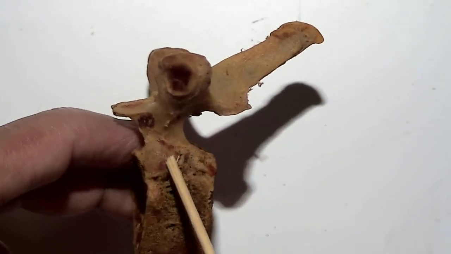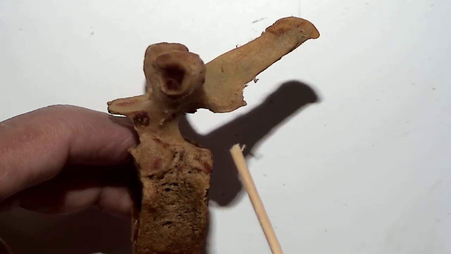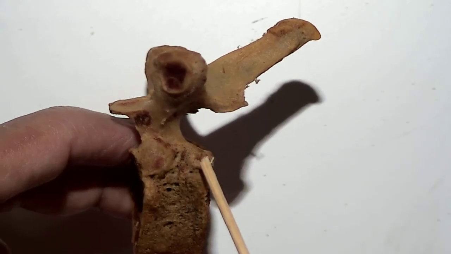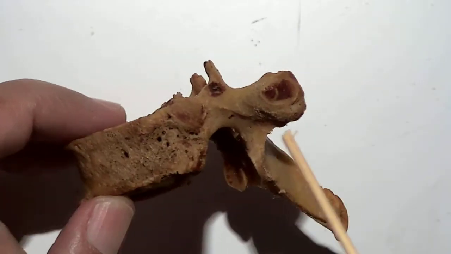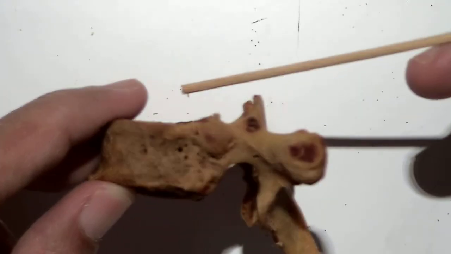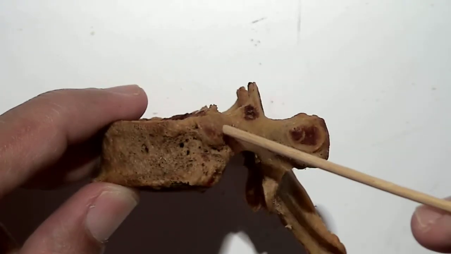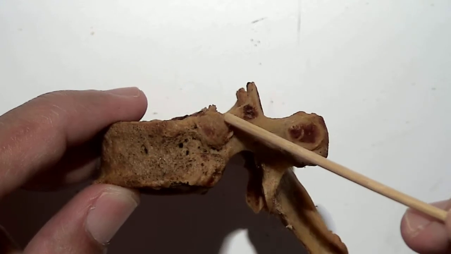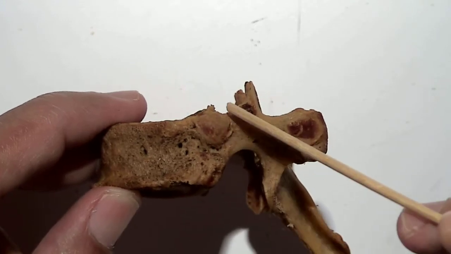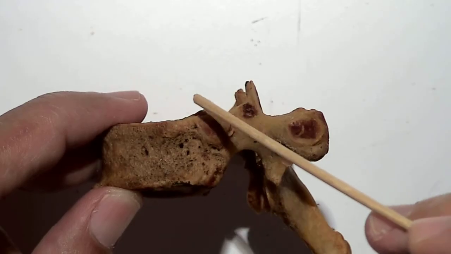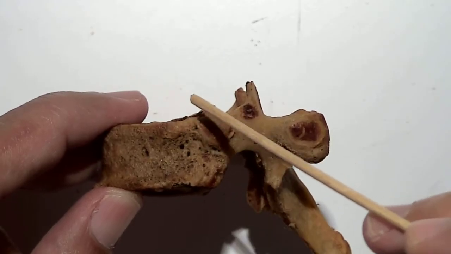This is an articular facet also. So something is attached here. These are called the demi-facets. Demi, because this is only half of an articular surface. This one as well is half of an articular surface.